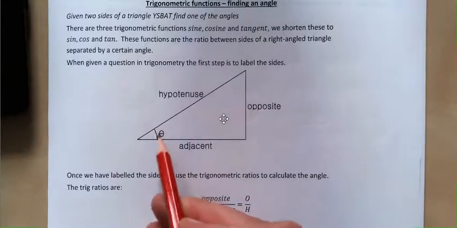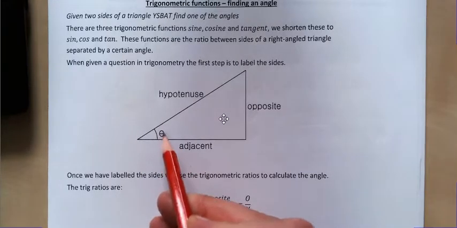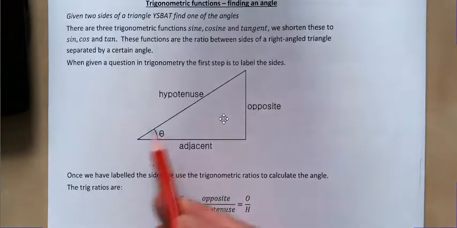This is a wee fancy angle here. You've maybe seen this before. This is a theta. You might just use an x if you want, but it symbolises the angle. It's a Greek letter, a bit like pi. If we have this angle here, we should be able to label our three sides.